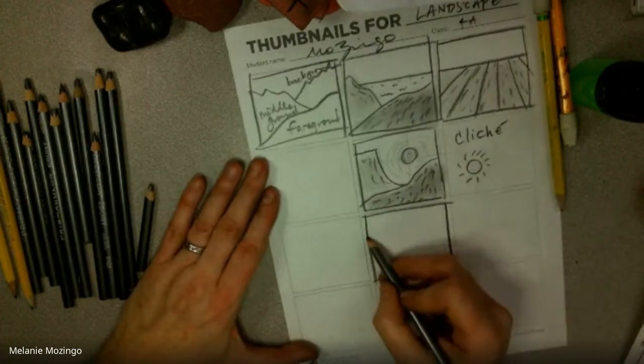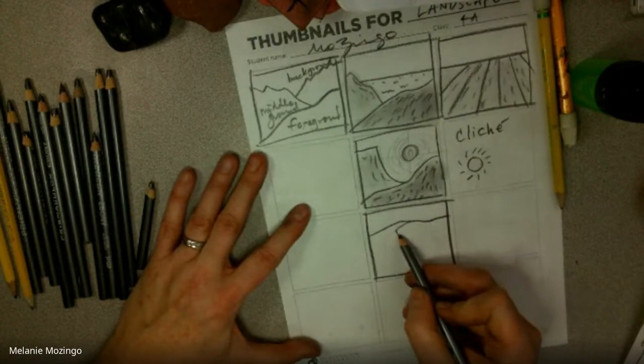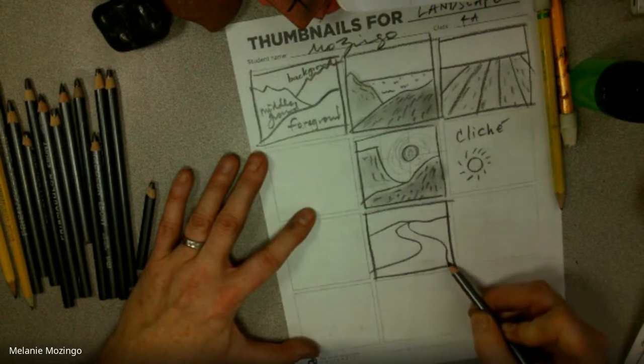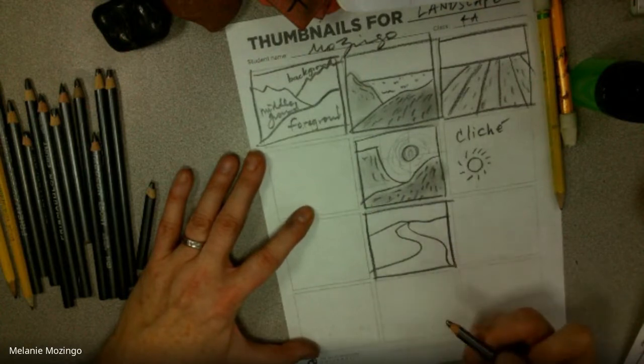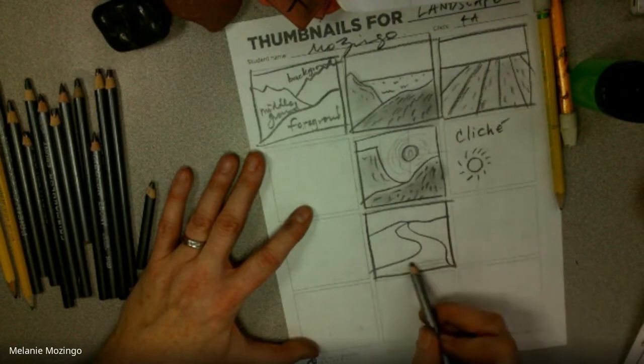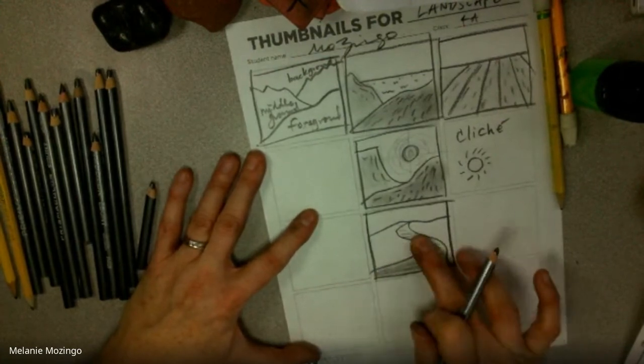Now, I'm going to teach you one other little trick here. Okay, so if we've got our horizon line here, if we start to show something called a vanishing point in the distance, watch what happens. Okay, so this could be a road. It could be maybe a stream, right? So let me just even like right now, so darker in the foreground and lighter as it gets to the back.